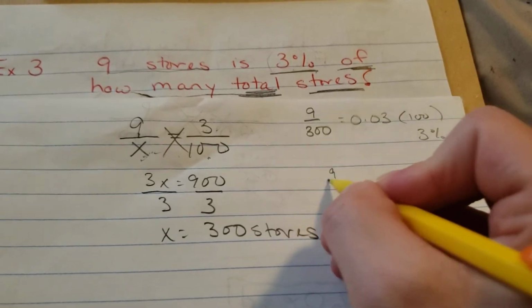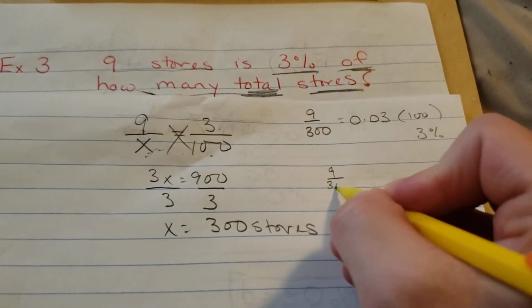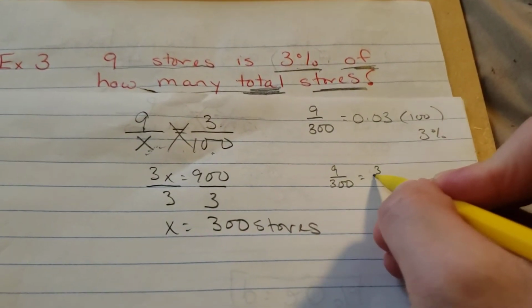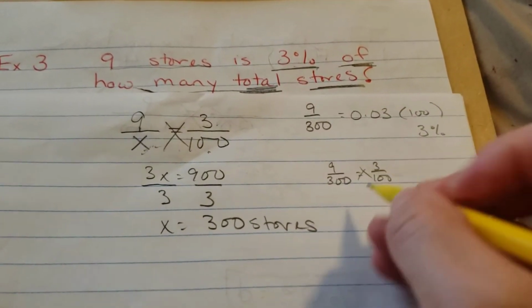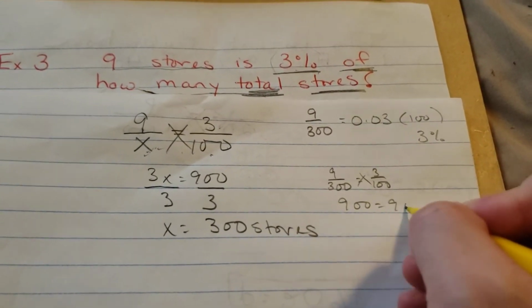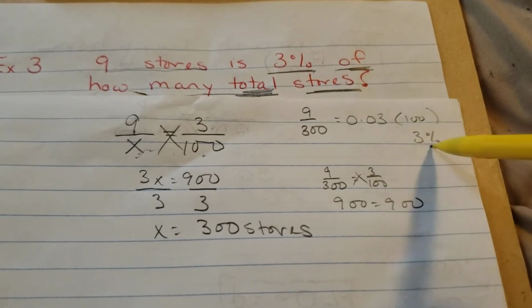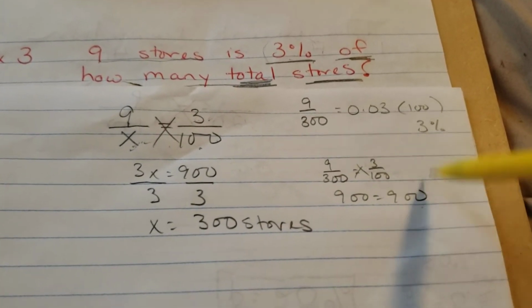I could also put it into my proportion. 9 out of 300 stores is equal to 3%. Cross multiply here, I'm going to get 900 equals 900. So there are 2 different ways to prove that our answer makes sense, that our answer is correct.